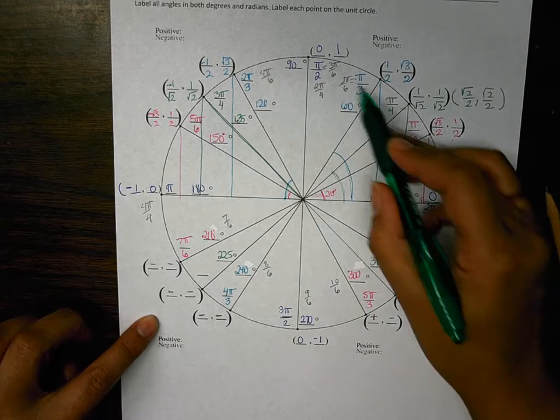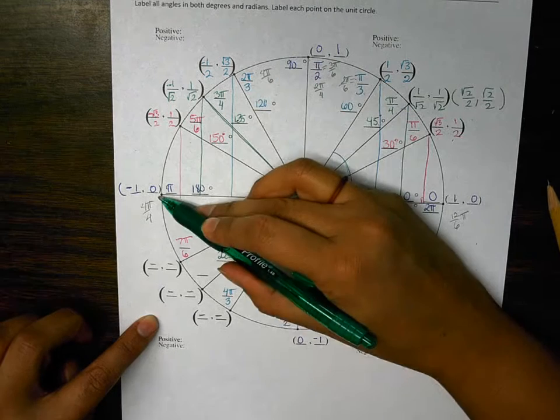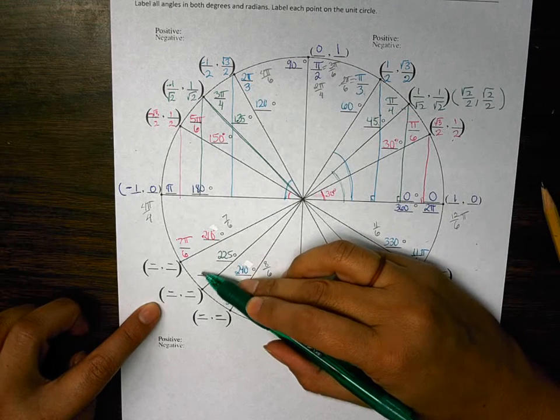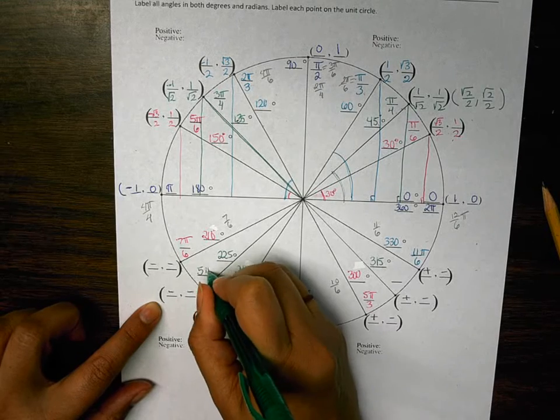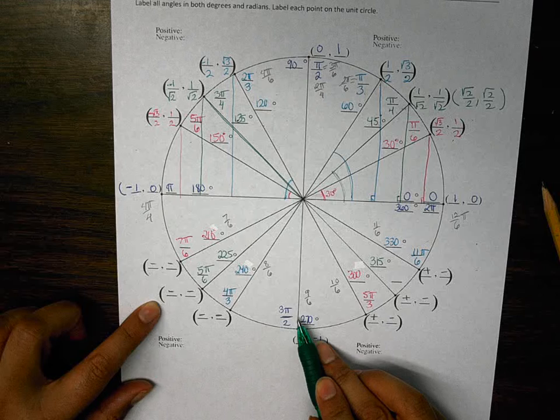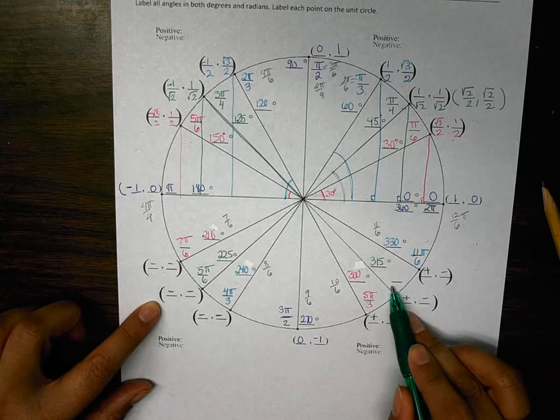1 over 4, 2 over 4, 3 over 4, 4 over 4. What would this one be? 5 pi over 4. 6 pi over 4. Does that work for 3 over 2? And then this one would be what? 7 pi over 4.